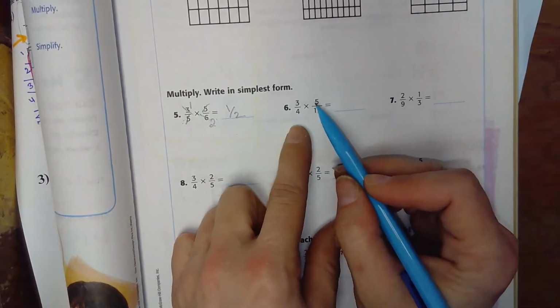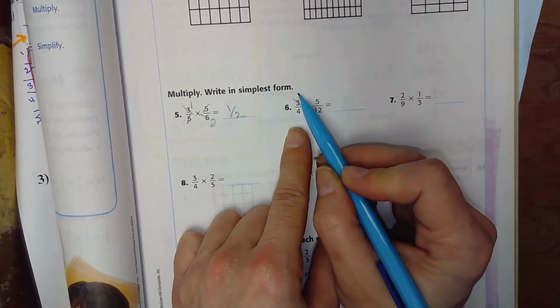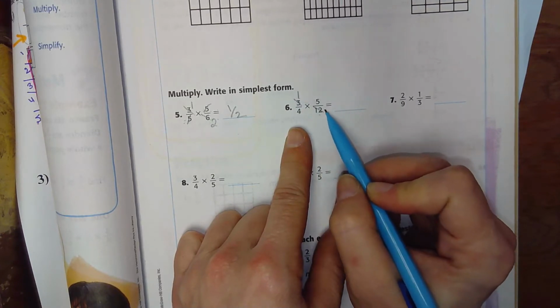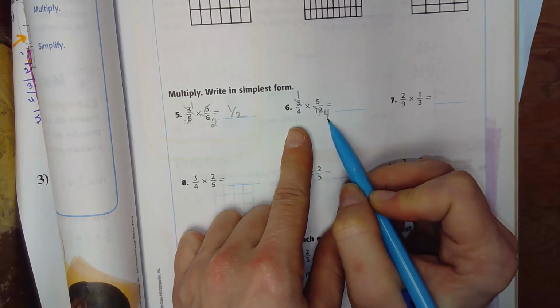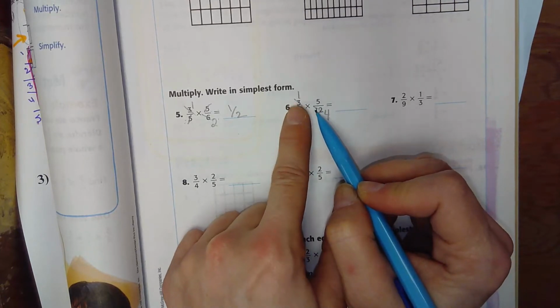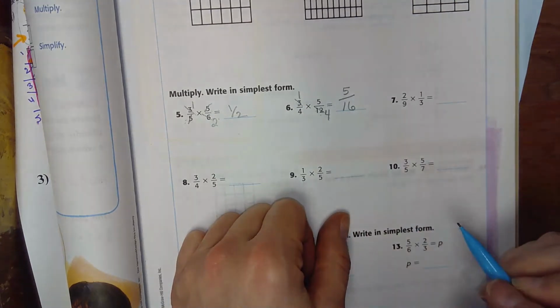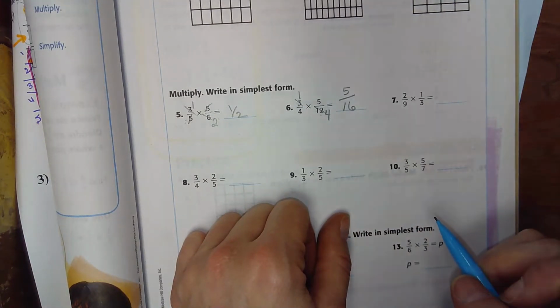This one, I don't have anything that's exactly the same across from it, but here 3 is a factor of 3 and it's a factor of 12. So 3 times 1 is 3, 3 times 4 is 12. I have taken out 3/3. My answer is 5/16. See how much easier that makes it?